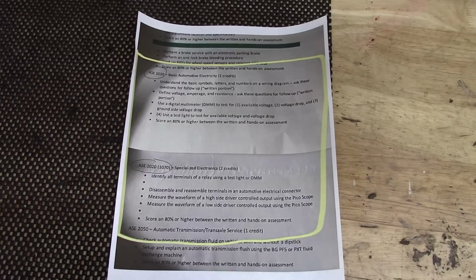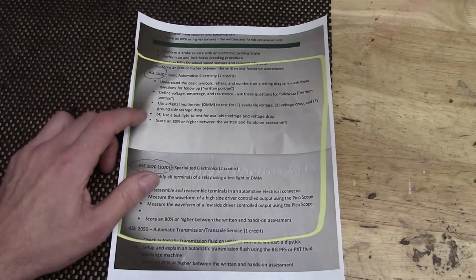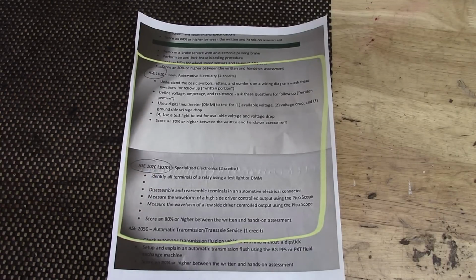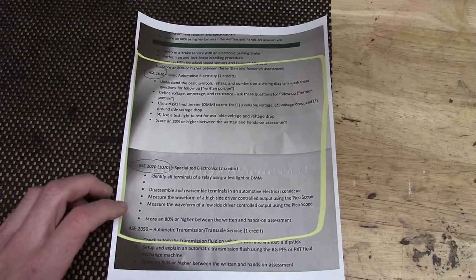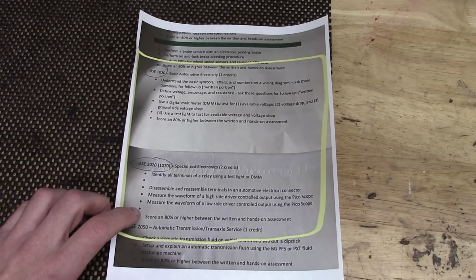Not really a big fan of the test light for voltage drop because it's kind of subjective as opposed to using the DMM. All right, score an 80% or higher between the written and hands-on assessment. That will be up to the student. All right, then we've got some electronics down here.